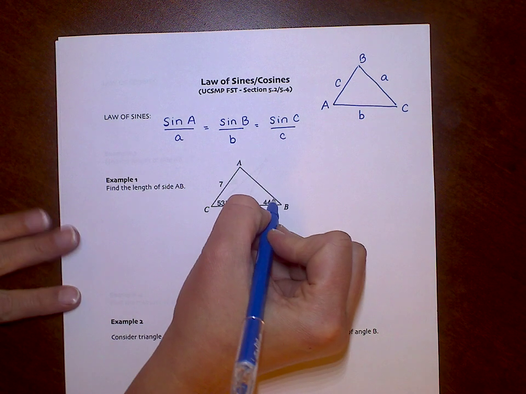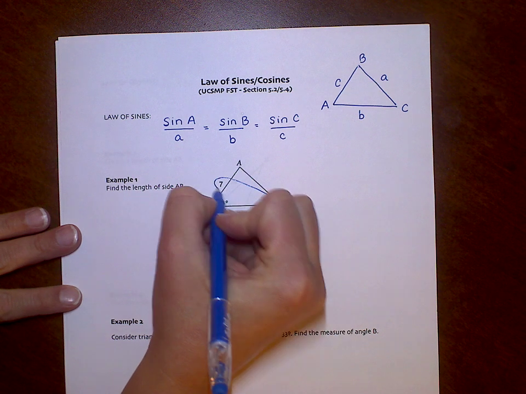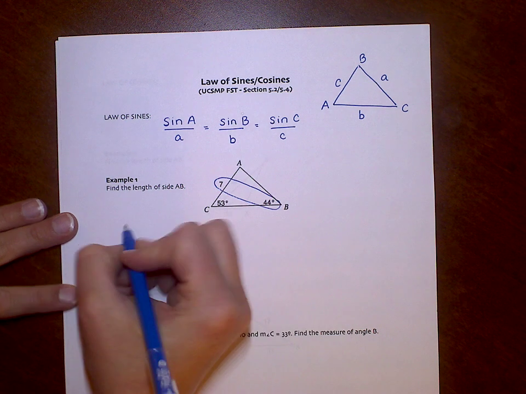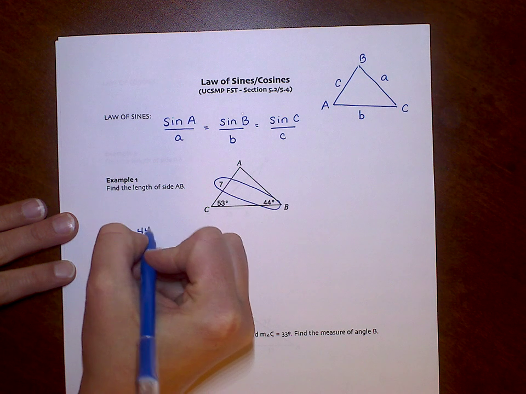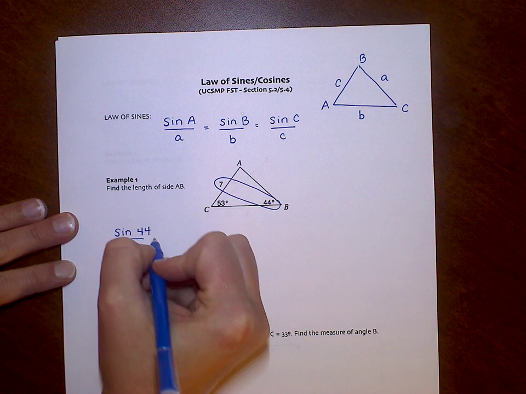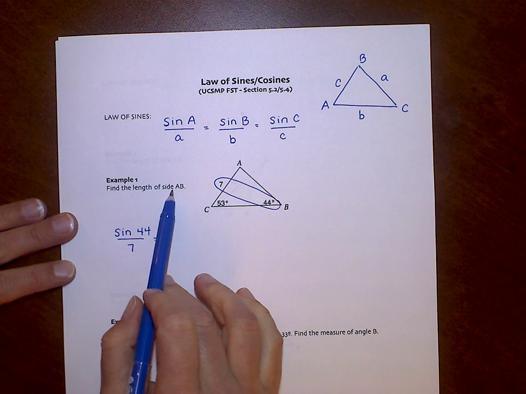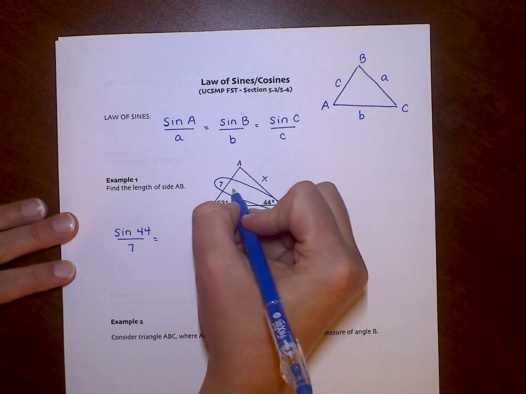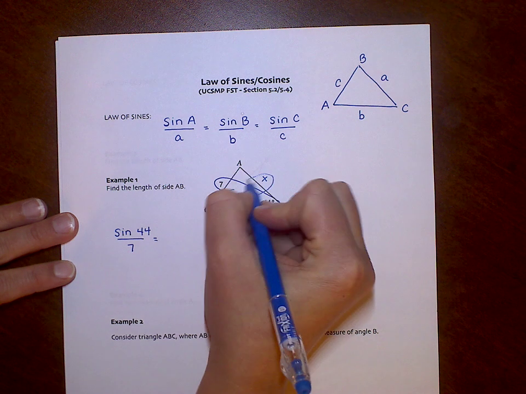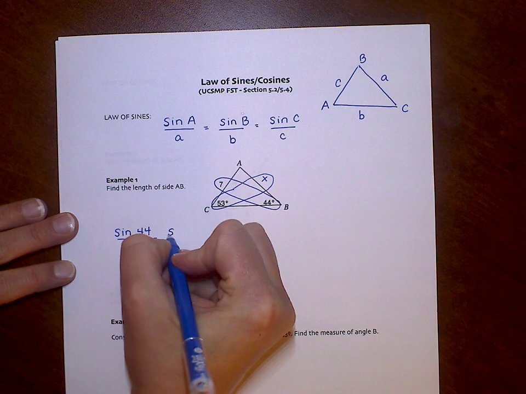So the first thing I see here is a 44-degree angle that's across from the 7. So I'm going to set up sine of 44 over 7. And then I guess I should have started by marking which side it is I'm looking for. I'm looking for side AB, which is over here, and that's across from the 53-degree angle. So then I would say sine 53 over x.